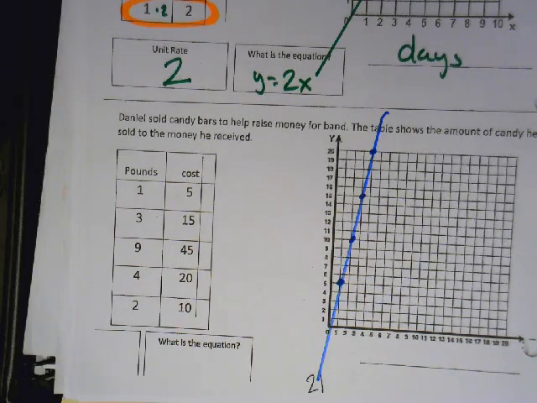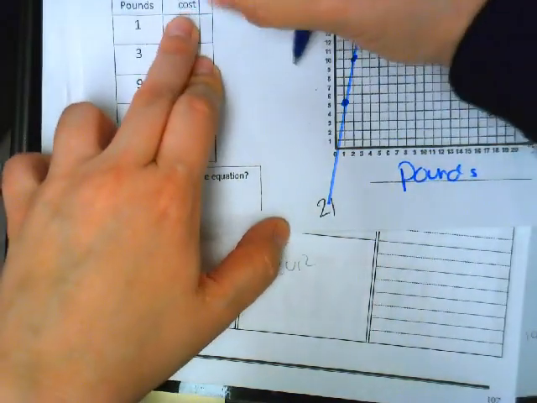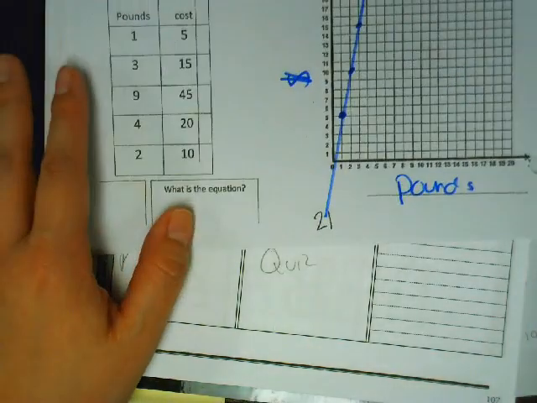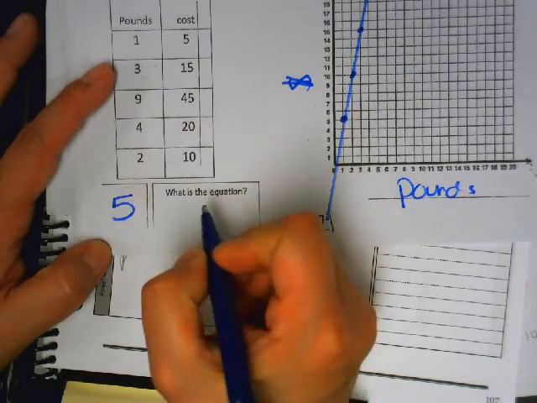If he sold 3 pounds, he would get $15, and so on and so forth. All right. So what is X? X is pounds. I can just read it off my table. And Y is money. What is my unit rate for this problem? 5. What would be my equation?